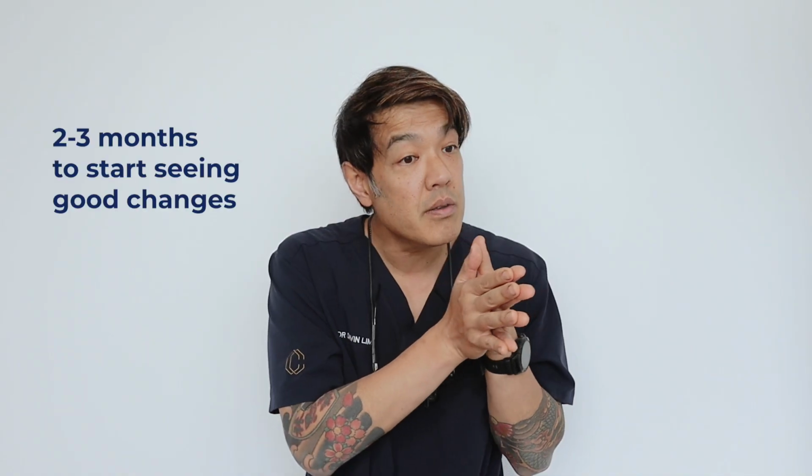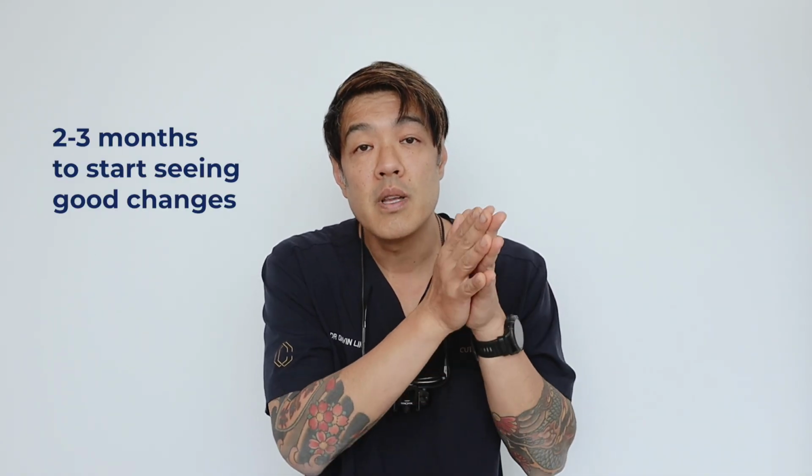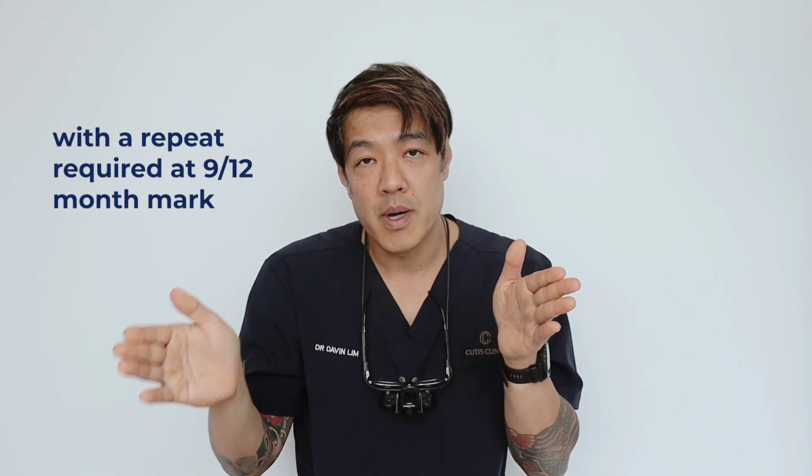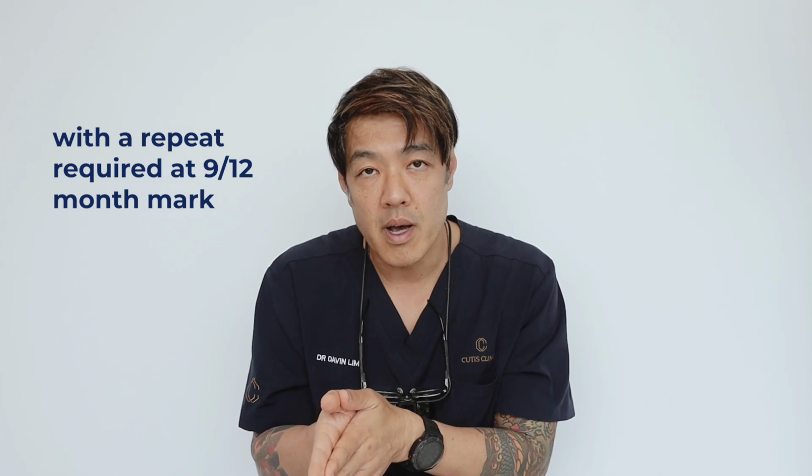Now, will you get that kind of lifting for a year? Chances are that's probably towards the upper end of what the limit is. So my view on things is that they do work. It takes between 2 to 3 months before you start seeing good changes, and they last between 6 to 12 months. So it can be repeated, let's say, at the 9-month or the 12-month mark. Or you might want to combine that with an energy device for a longer duration of efficacy.